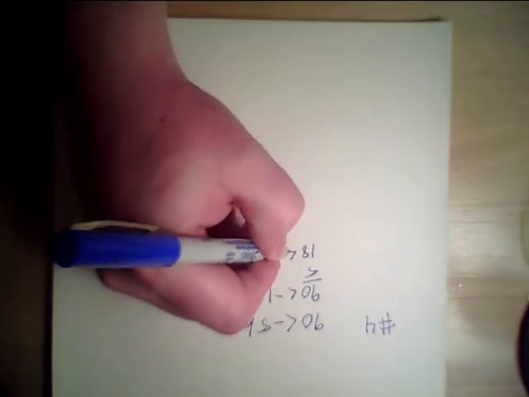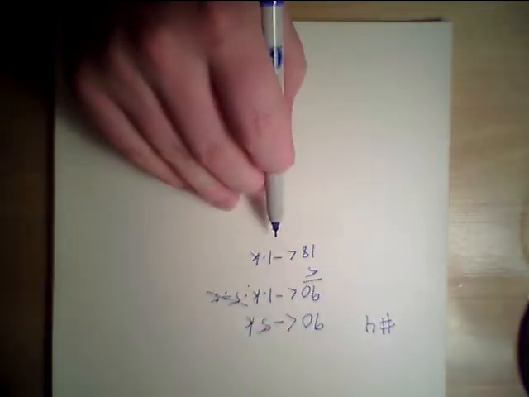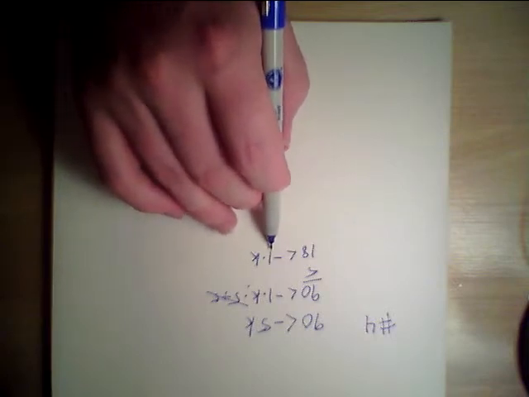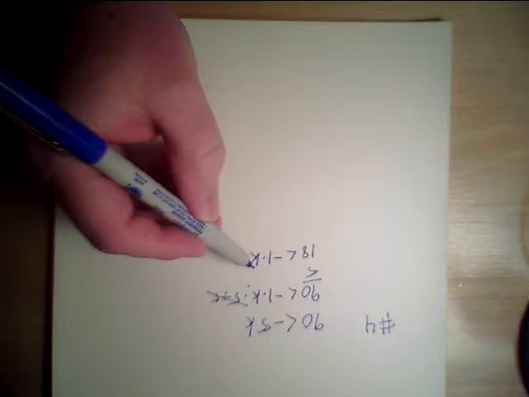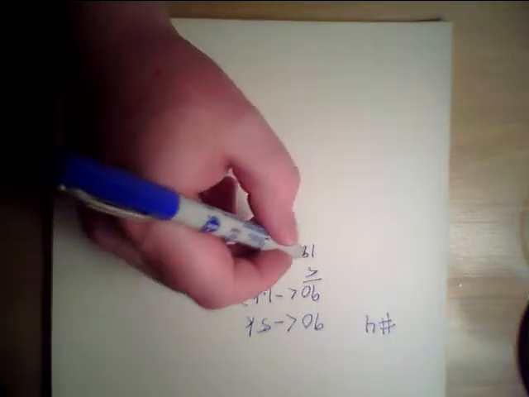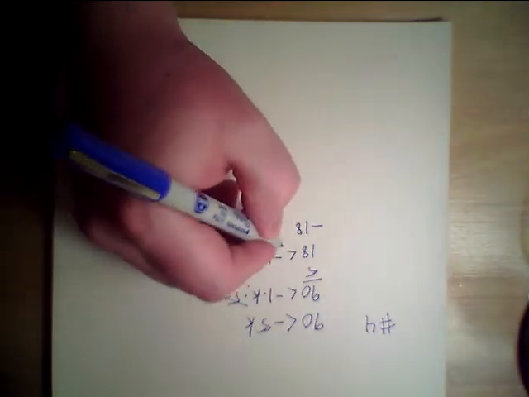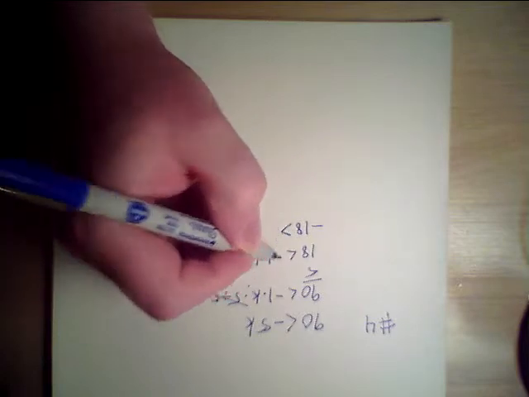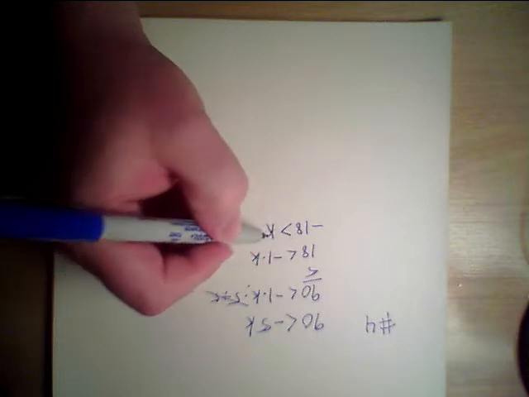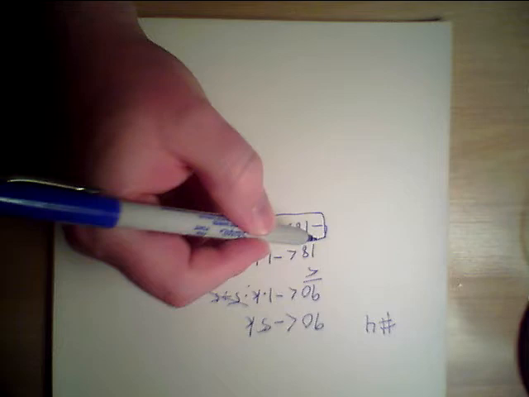So 18 is less than -1 times k. Now we're going to divide both sides of the equation by -1. When we go from a negative to a positive on our variable, we have to flip the sign. So we have -k and 18. If we multiply both sides by -1, or divide both sides by -1 for that matter, we have to switch the sign, and then it becomes normal. So we get k is less than -18.